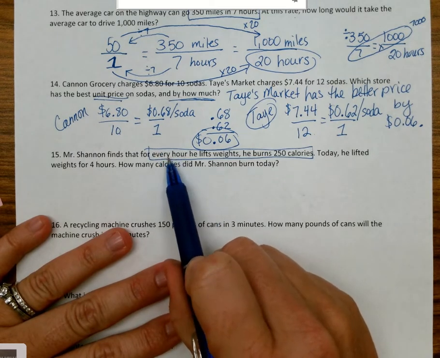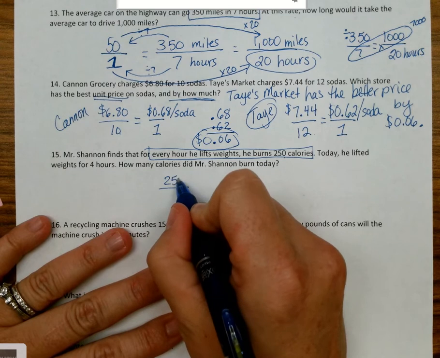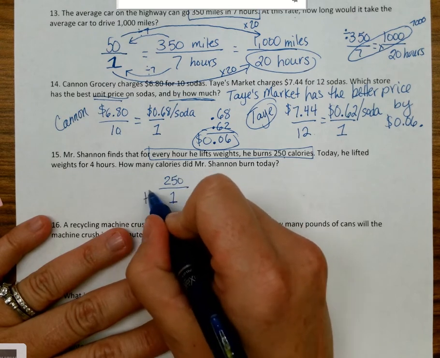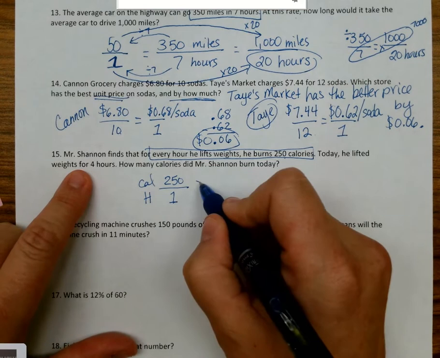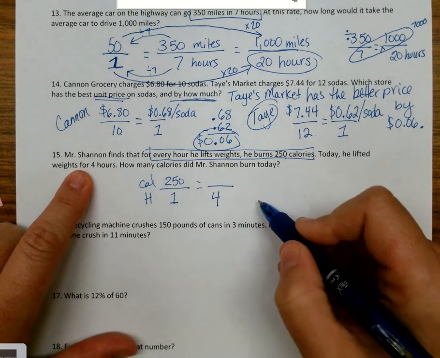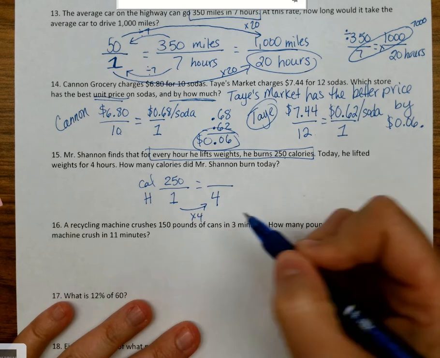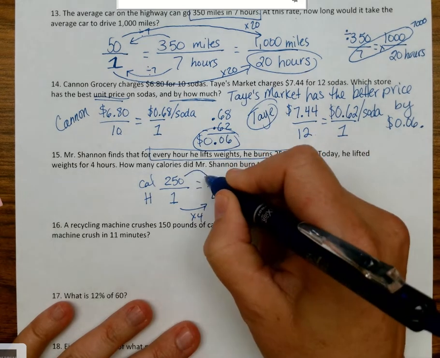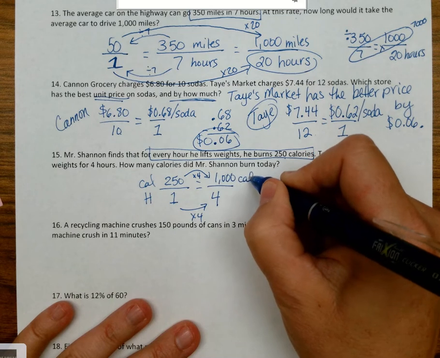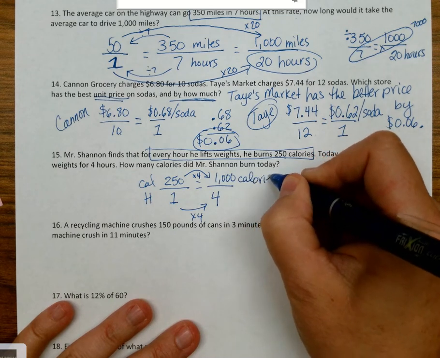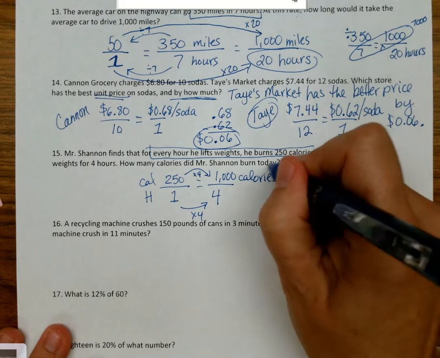And every hour means 1 hour, 250 calories. So he did 250 calories 1 hour. They want to know if he did 4 hours of lifting, how many calories did he burn? Well, how do I go from 1 to 4? Times 4, 250 times 4 gets you to 1,000 calories burned. Good job, Mr. Shannon. We're so proud of him. All right, so that was 1,000 calories was your answer.